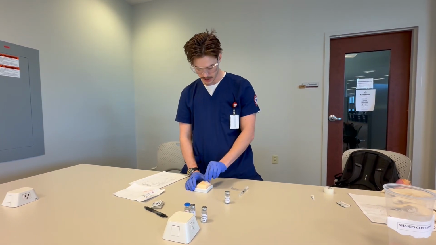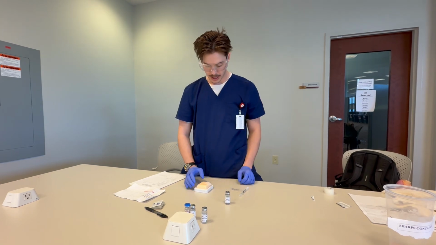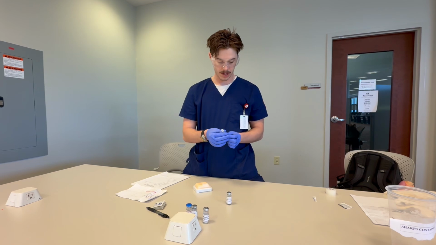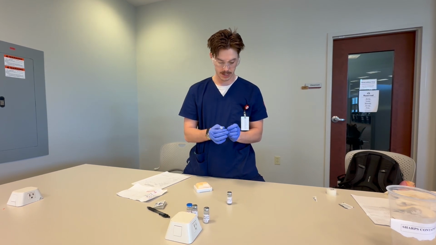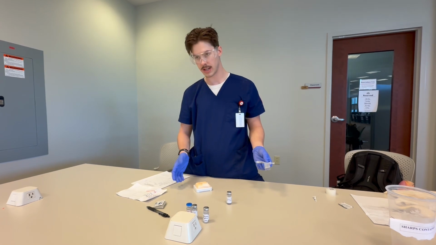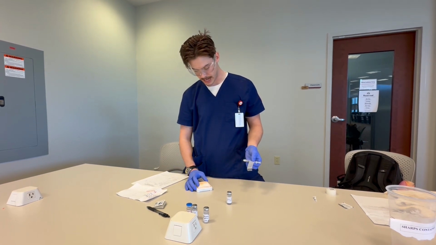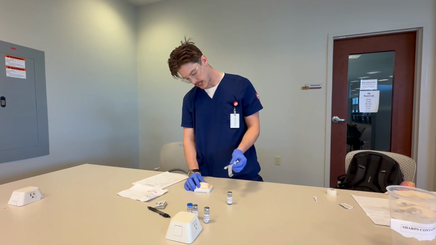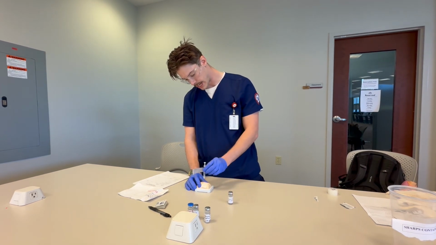If you can pinch 2 inches of skin, you will give it at a 90-degree angle. 1 inch of skin, you will give it at a 45-degree angle. On Mr. Jones here, I am able to pinch about 2 inches of skin, so I'll give it at a 90-degree angle here.